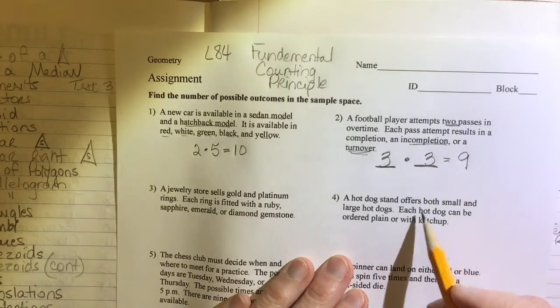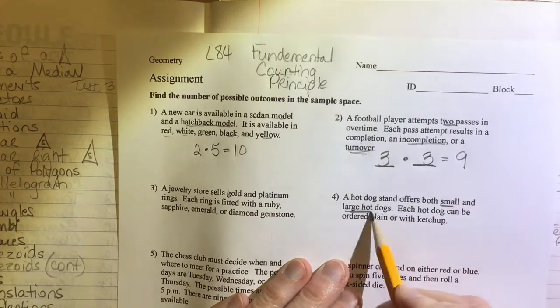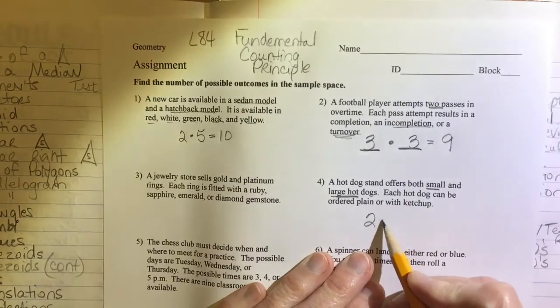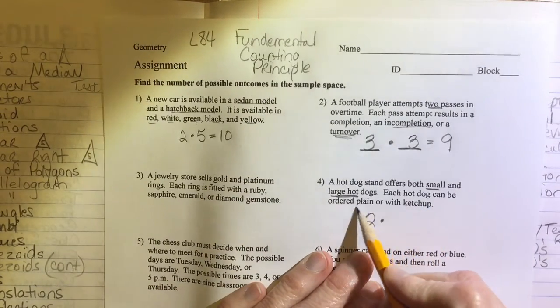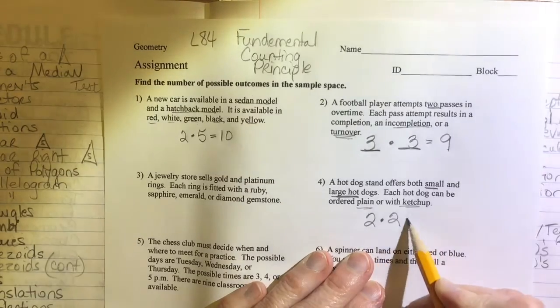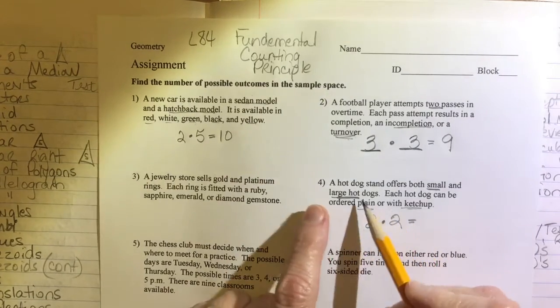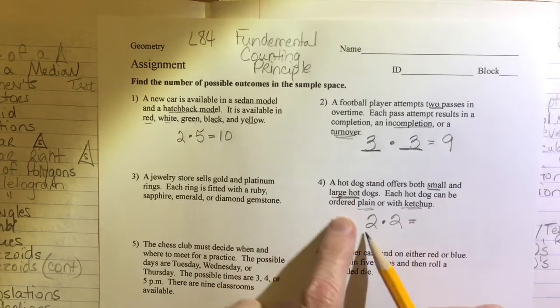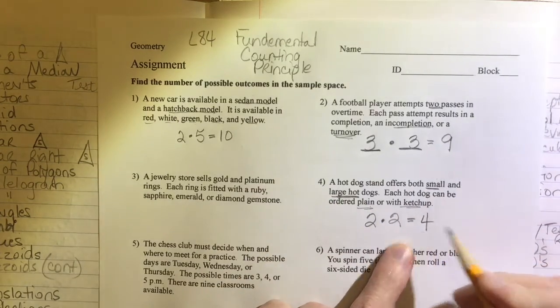A hot dog stand offers small and large hot dogs. So you have 2 different styles of hot dogs, and you can order it plain or with ketchup. And so there's 2 ways that you can order it. You can get a small hot dog plain or small hot dog with ketchup, and then the large hot dog. So that would be 4.